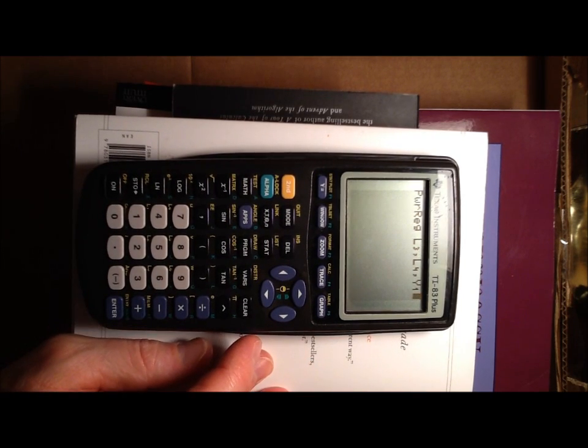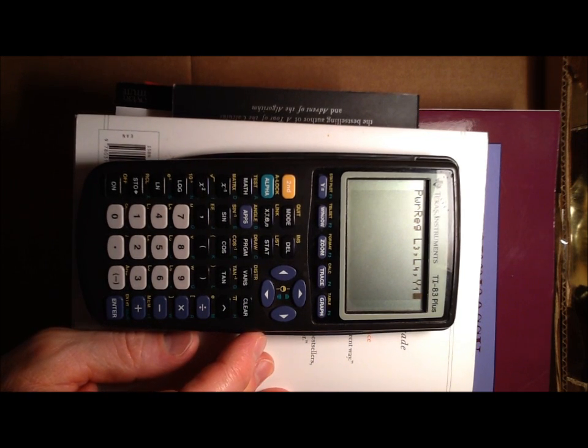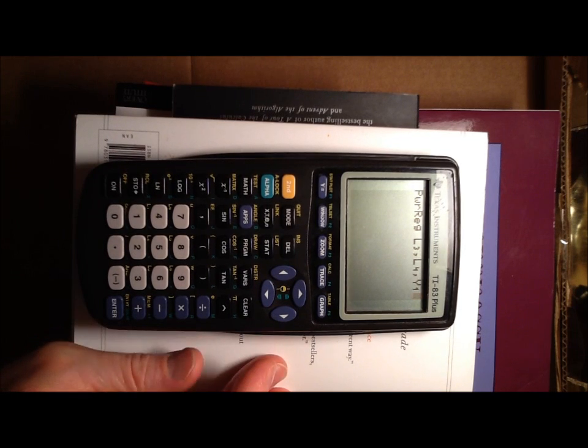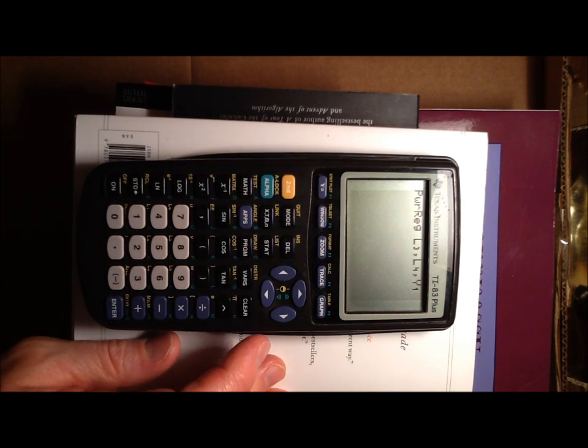So that's your intro to the TI-83. Make sure you know how to do the TI-83 and the iPad. So don't just sit and watch. If you haven't entered the data in once, you will probably struggle on the quiz tomorrow. Good luck.